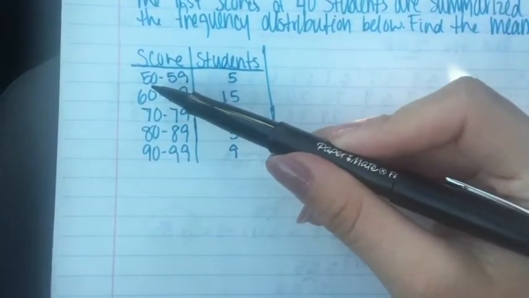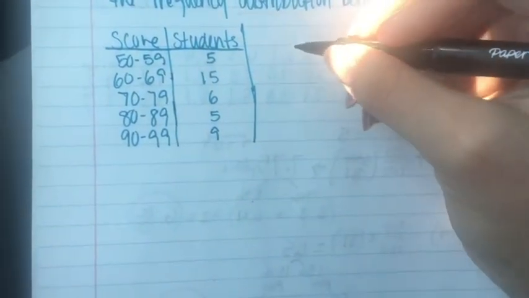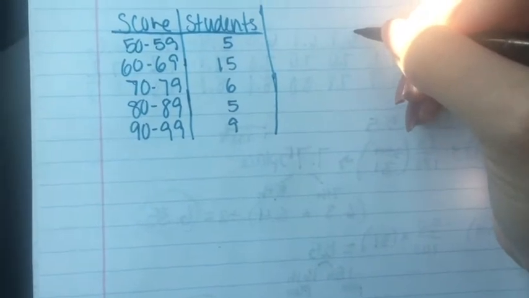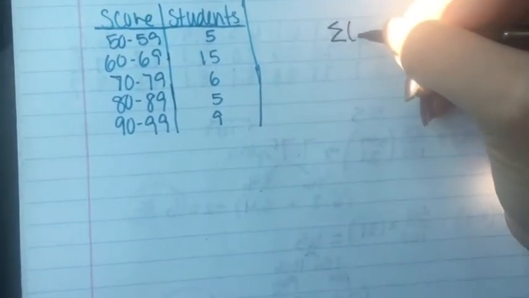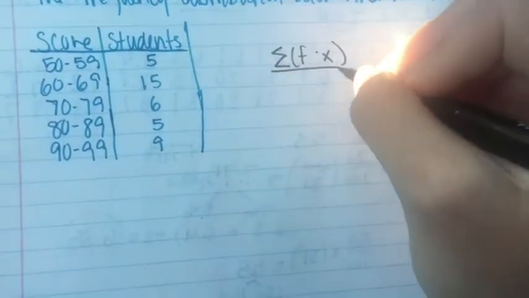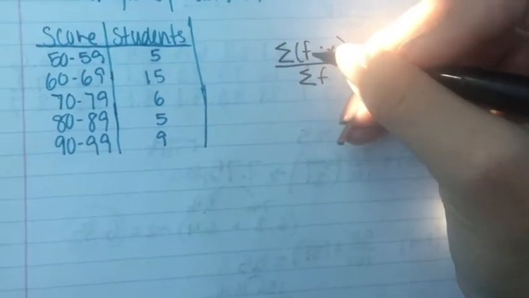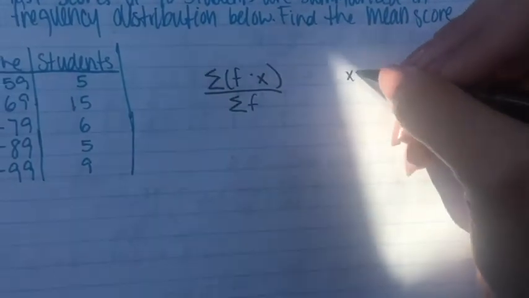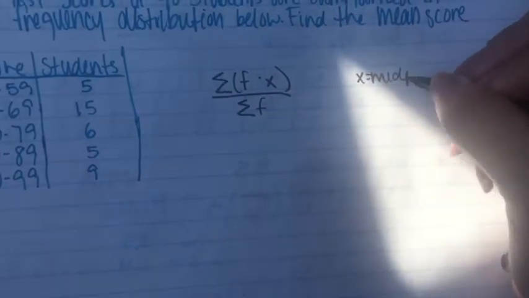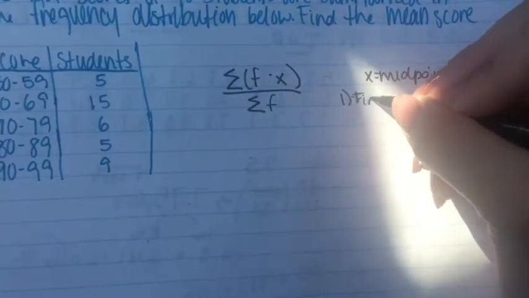And since it's grouped data like this, then you're going to be using this formula right here. And so to find a mean, because it's in a table, you're going to take the sum of f times x divided by your total of f. So f over here stands for frequency, and then x stands for your midpoint. And that brings me to my first step, which is find your midpoints.